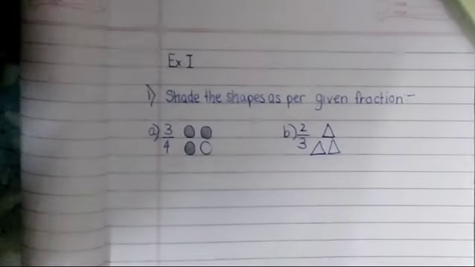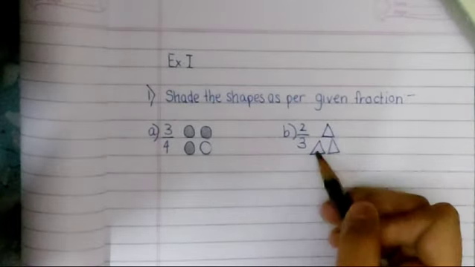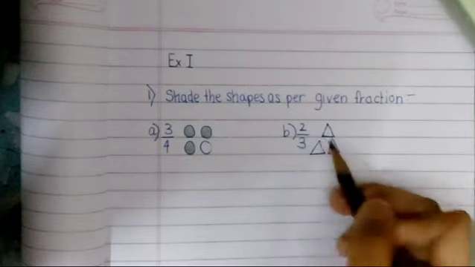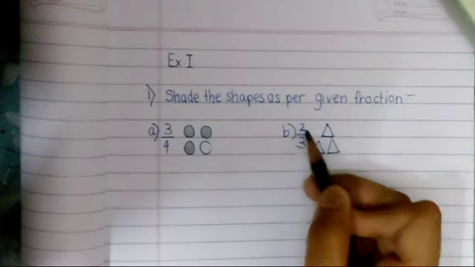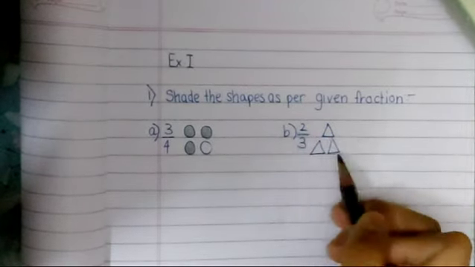So now let's move on to question number B. Here we have to shade 2 parts as the numerator is 2. As you can see, denominator is 3. So there are 3 triangles.